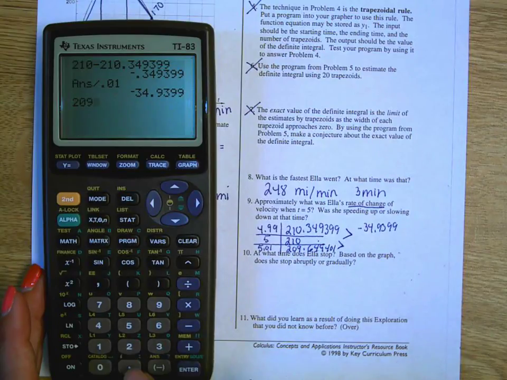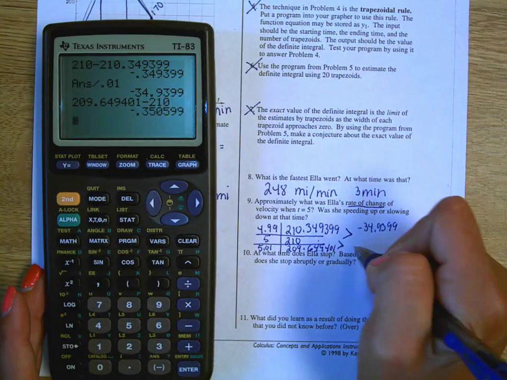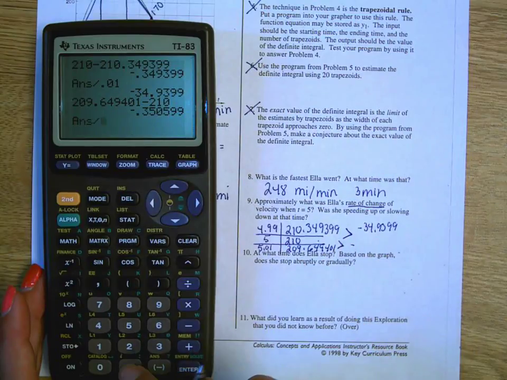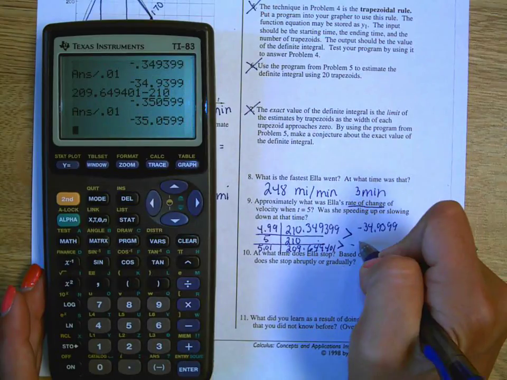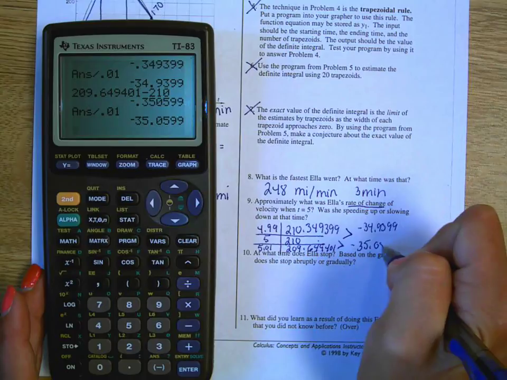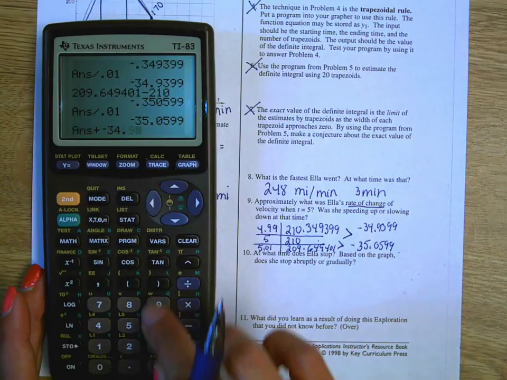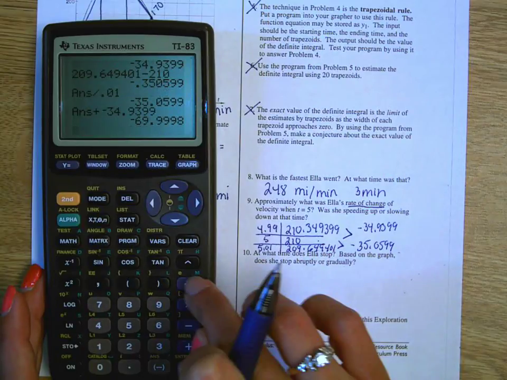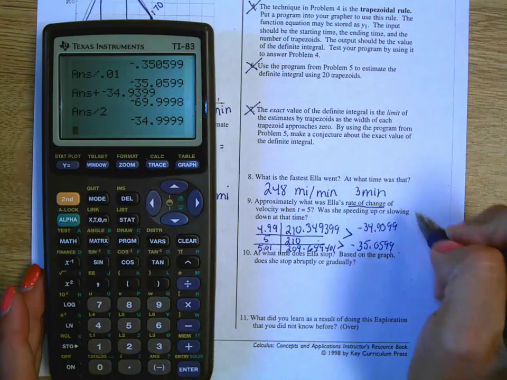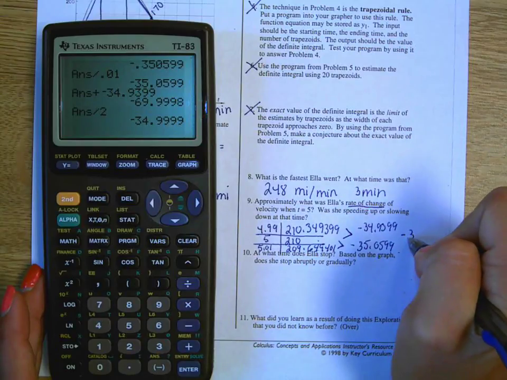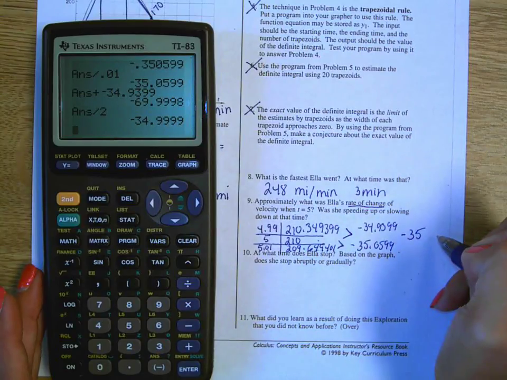So 209.649401 minus 210, divide by 0.01. Negative 35.0599. Averaging, I'd say it's about negative 35.